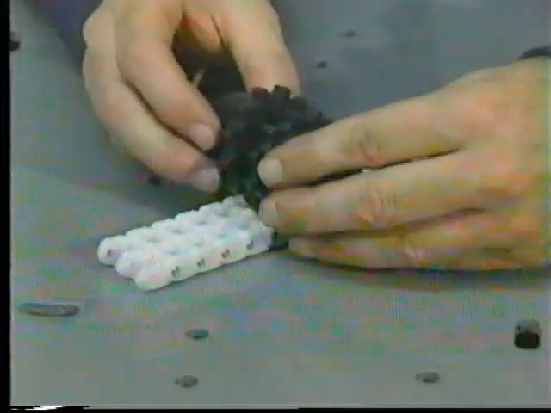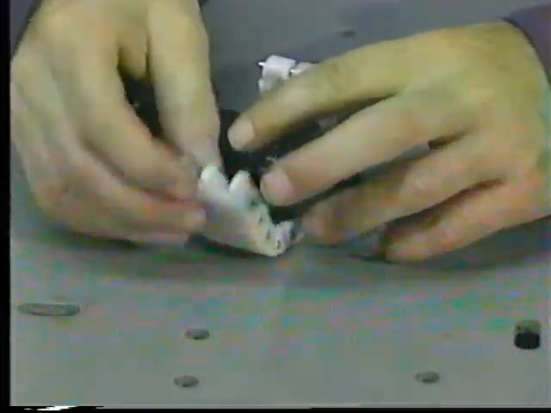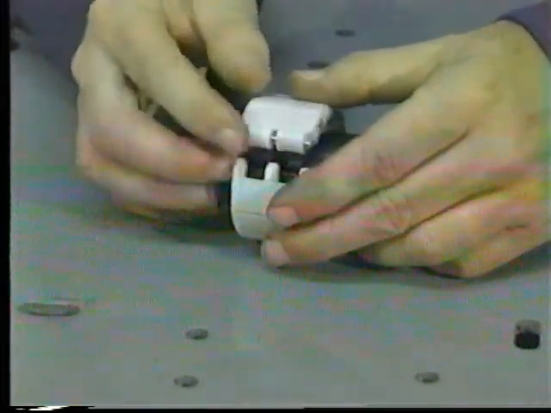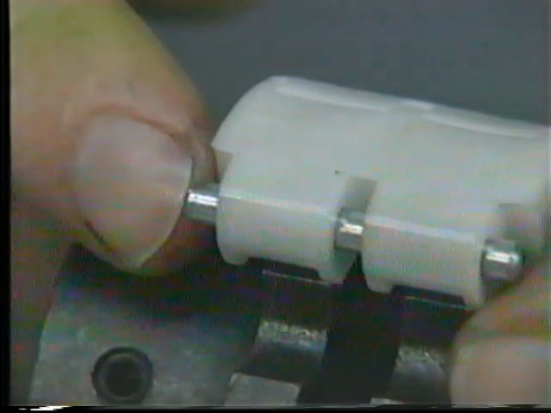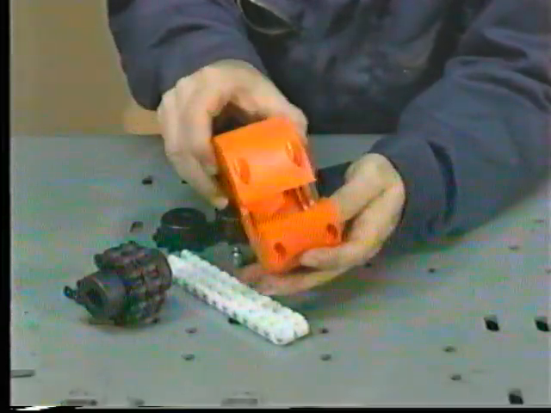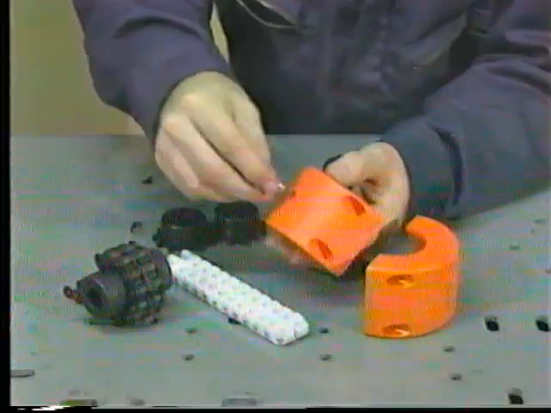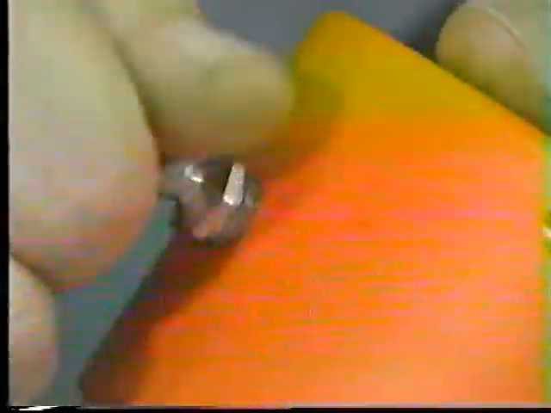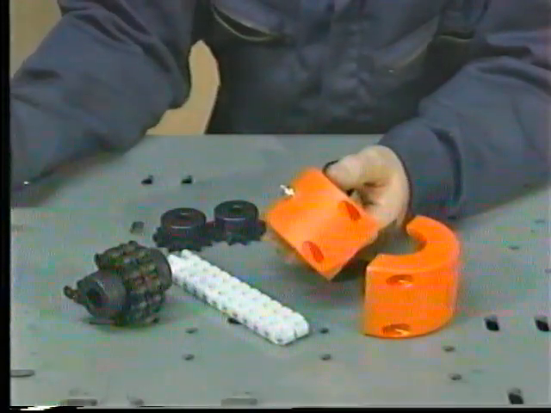The chain for this coupling is special Delrin chain, which has several advantages. It requires no lubrication. It allows for 1 full degree of misalignment, and the pins can be removed to disconnect or reconnect the chain. Although chain couplings are frequently installed without a cover, the use of a cover and grease lubrication will extend the life of the coupling, in some cases by as much as 2 or 3 times. Covers may be plastic or they may be metal.